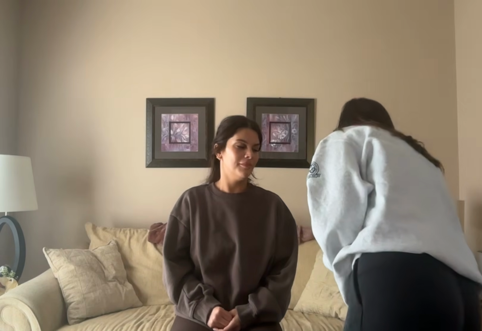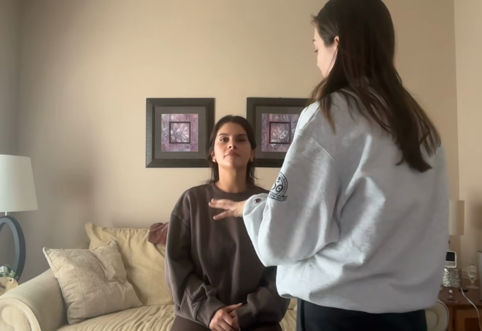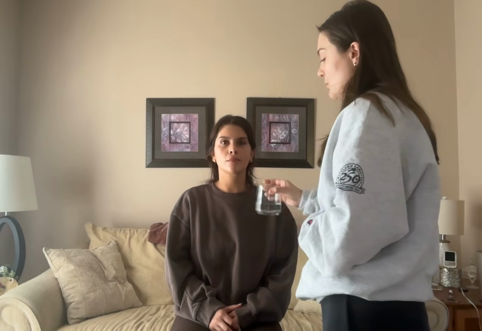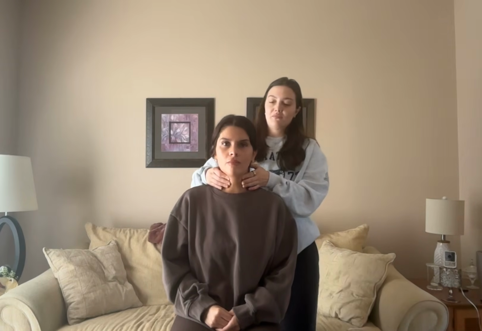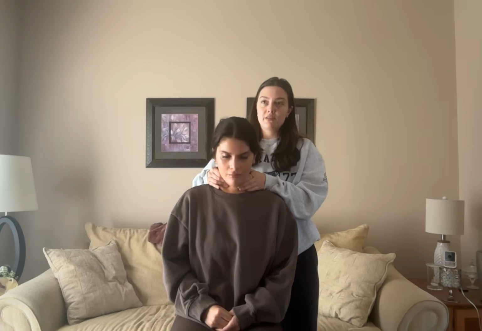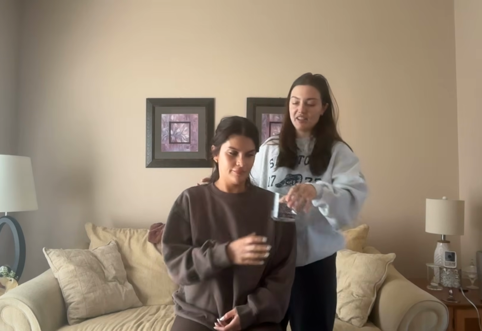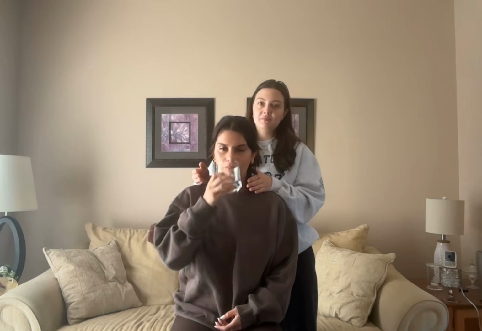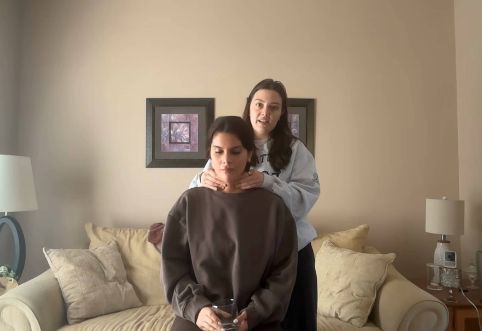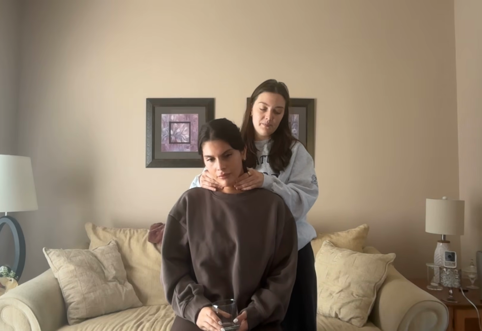All right, now I'm going to assess your thyroid. So for this, I'm just inspecting that there's no goiter or anything, and then I'm going to have you take a sip of water and keep the water in your mouth. And then I'm going to do the posterior approach. So I'll have you tilt your head down and to the left and swallow. All right, and then again for the other side. And then down and to the right and swallow.